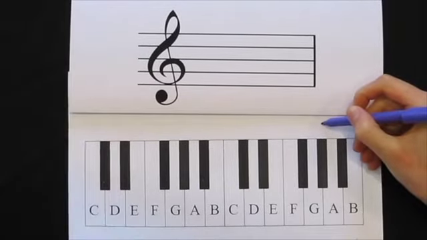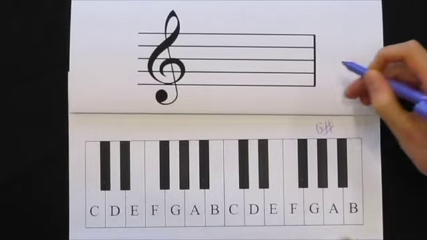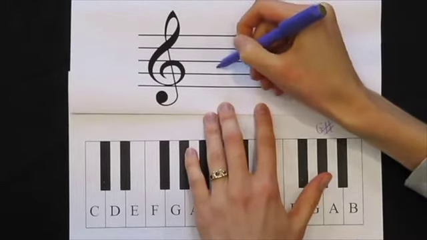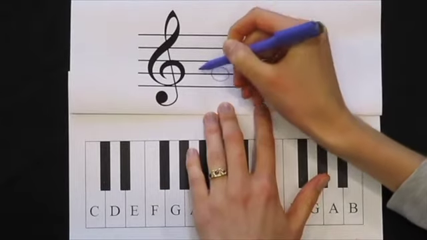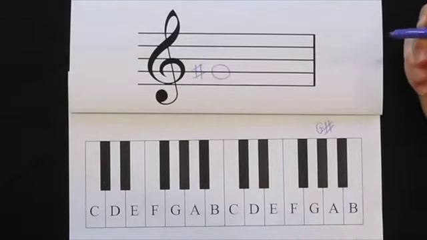A G sharp is the name of the note that is one semitone above G. In other words, by giving G a sharp, we raise it by one semitone. It will also sound a semitone higher in pitch.